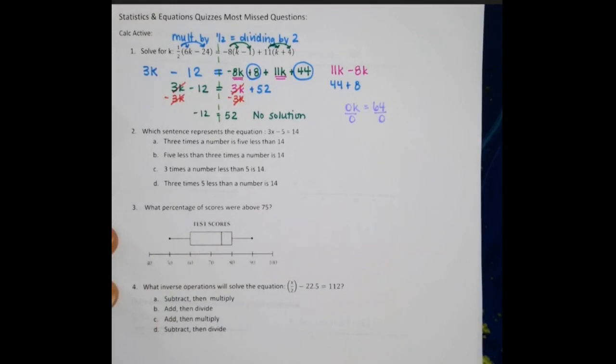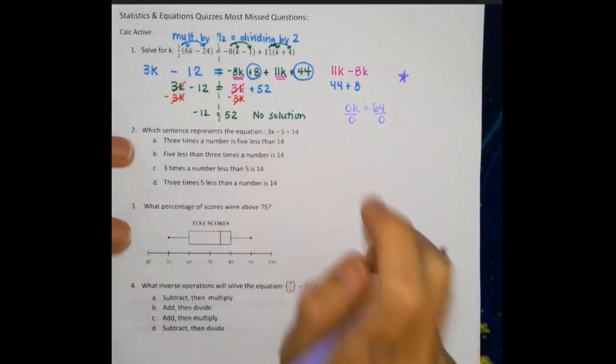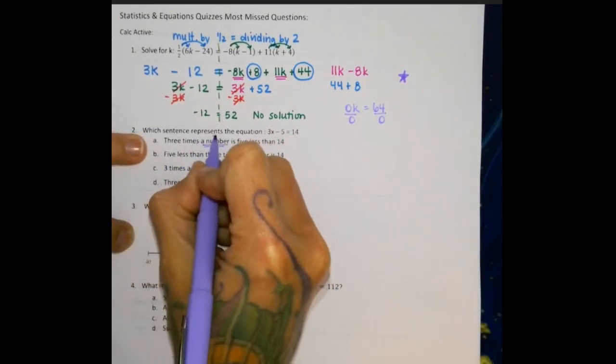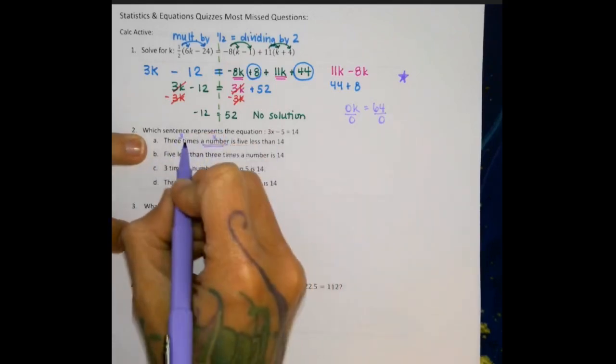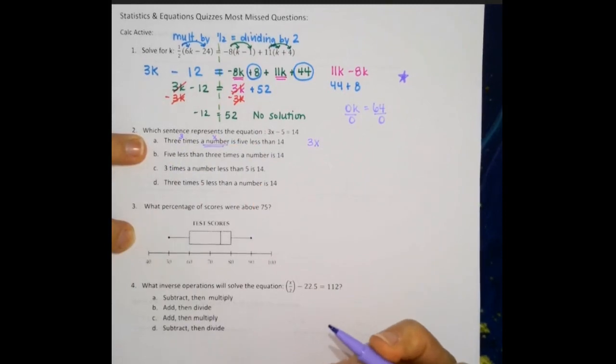That means all numbers would work. So all real numbers. All right, which sentence represents the equation 3x minus 5 equals 4? So 3 times a number. A number is always your x. So 3 times a number is 5 less than 14.